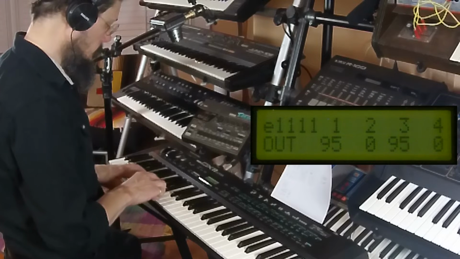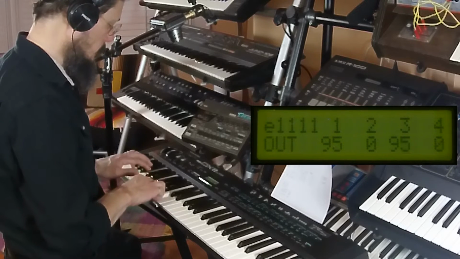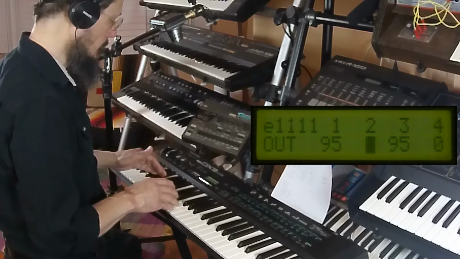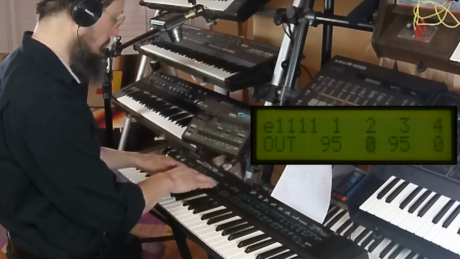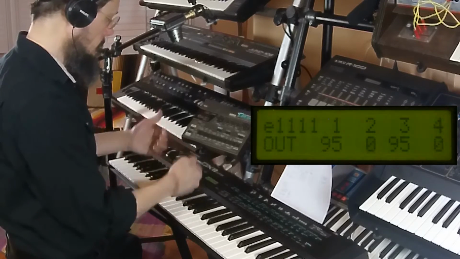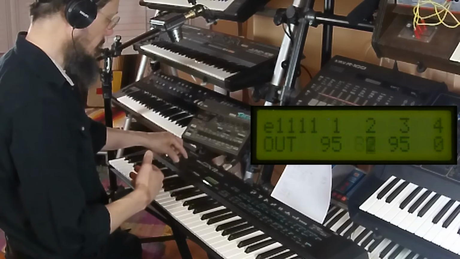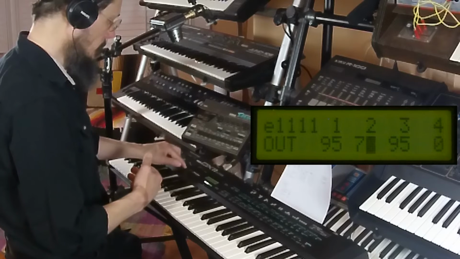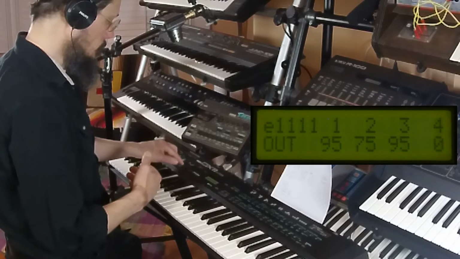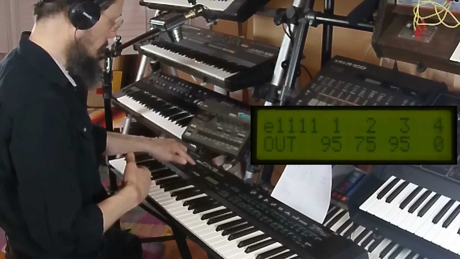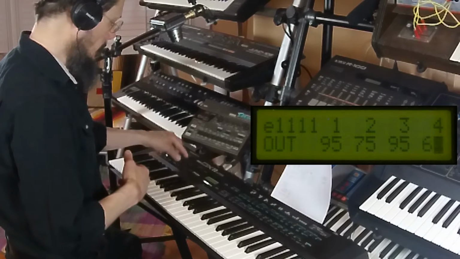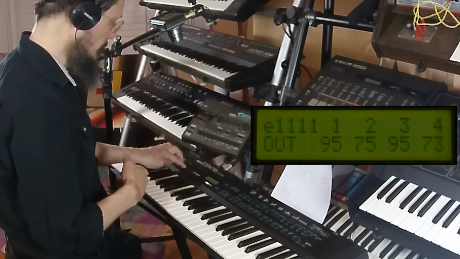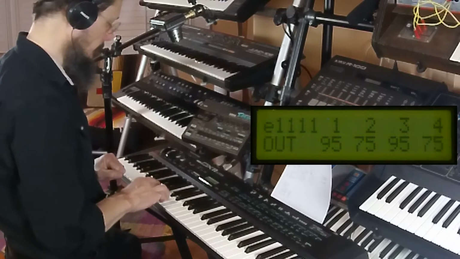So this is 2 sine waves heard simultaneously. Now I'll set the modulating operators, which are operators 2 and 4. Rather than 95, I'll set these at 75 because you want them loud enough to hear the FM effect, but you don't want them to be overdriven. And by the way, I'm using the data slider here to set the coarse value and then the up and down buttons to set the final value.